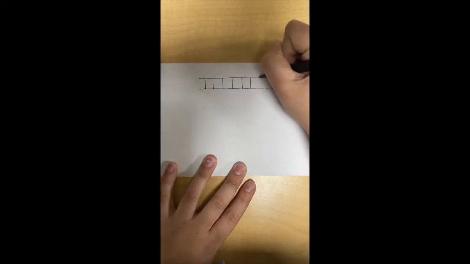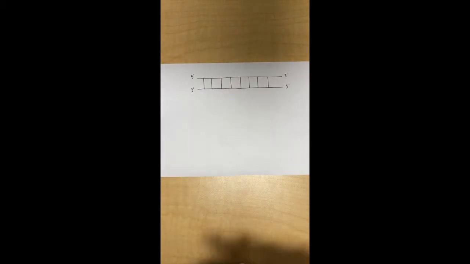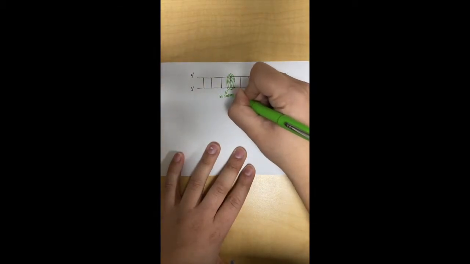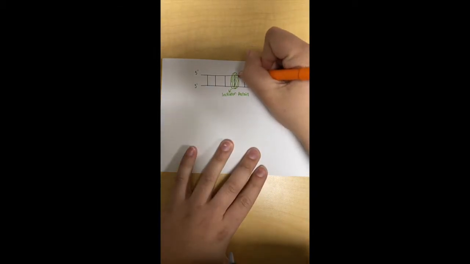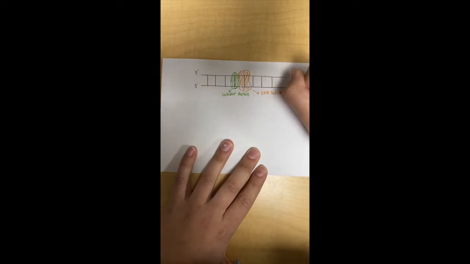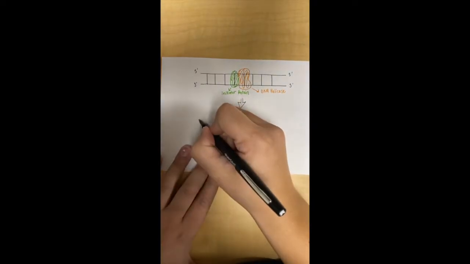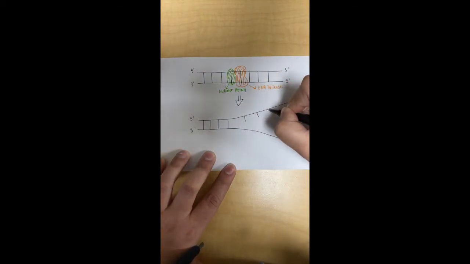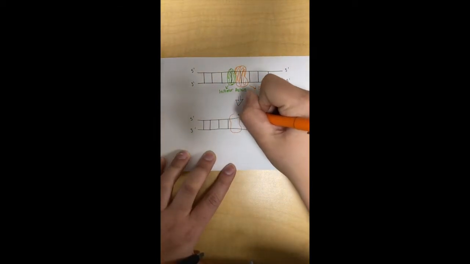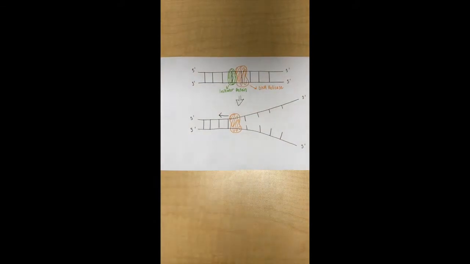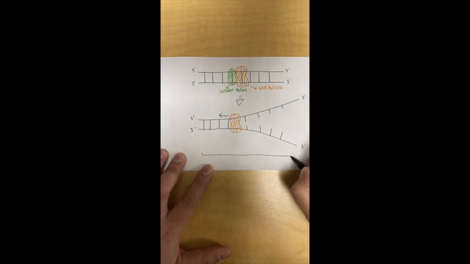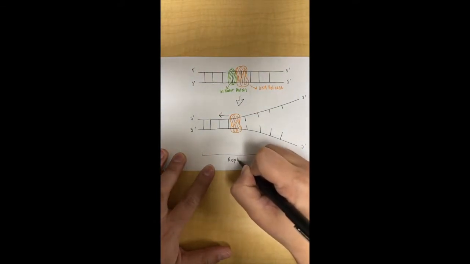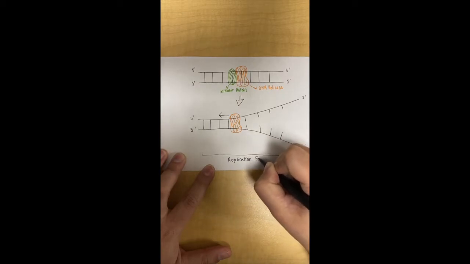So replication begins when an initiator protein binds to an origin of replication. Then DNA helicase, an enzyme, binds to the origin and pulls the strands apart by disrupting the hydrogen bonds that keep the bases together. It's like the molecule is being unzipped. The Y shape is called the replication fork, and it is the site of active DNA replication.